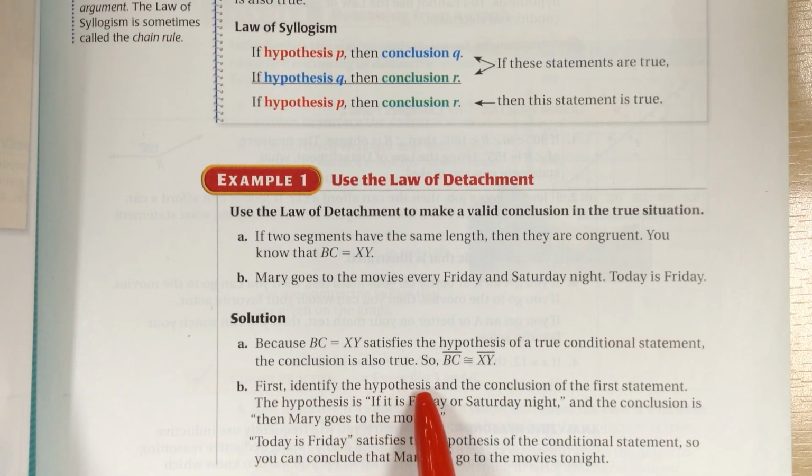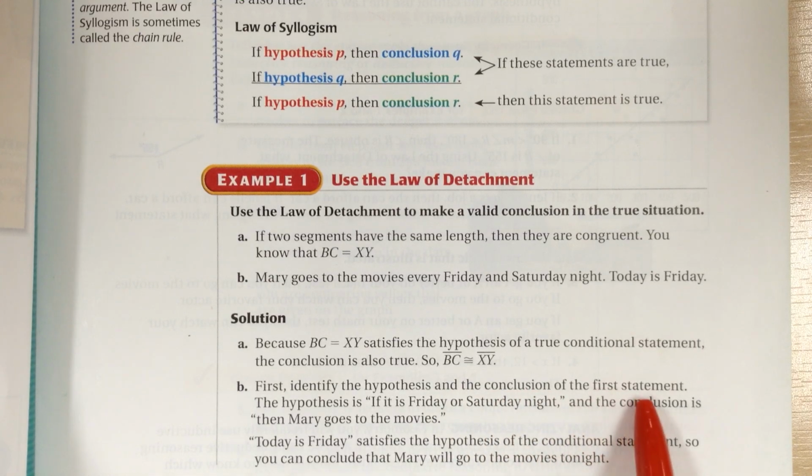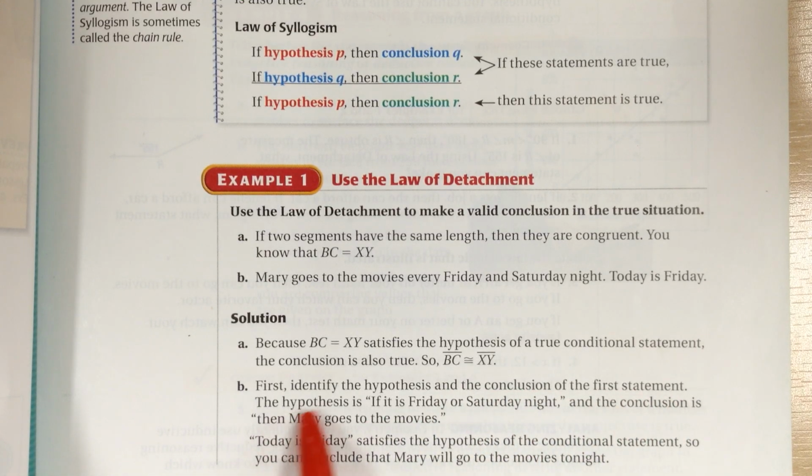First identify the hypothesis and the conclusion of the first statement. The hypothesis is if it is Friday or Saturday night. The conclusion is that Mary goes to the movies. Today is Friday, which satisfies the hypothesis of the conditional statement, so you can conclude that Mary will go to the movies tonight.